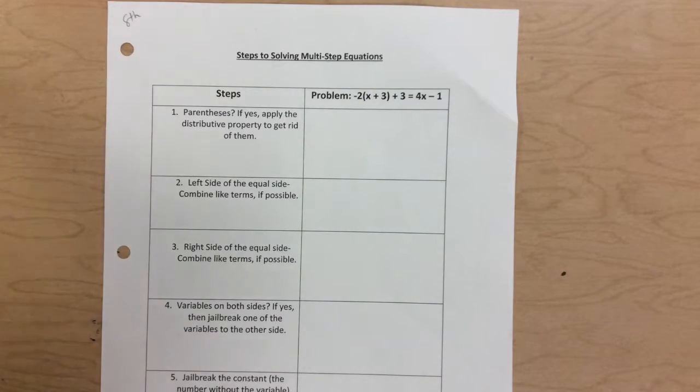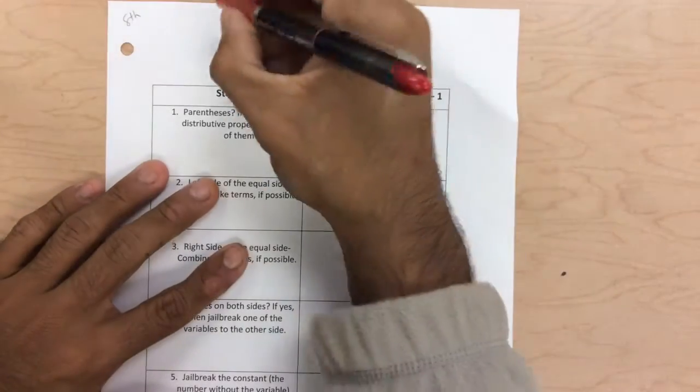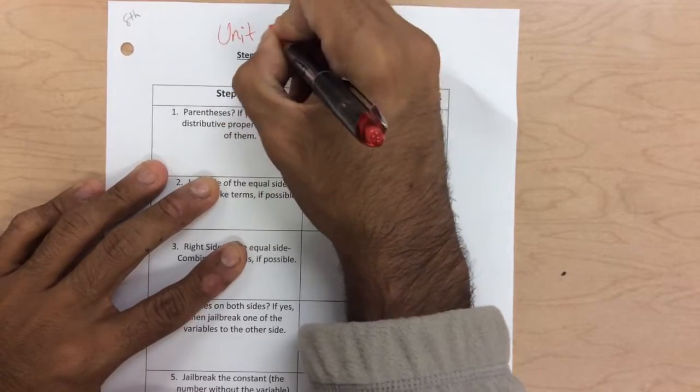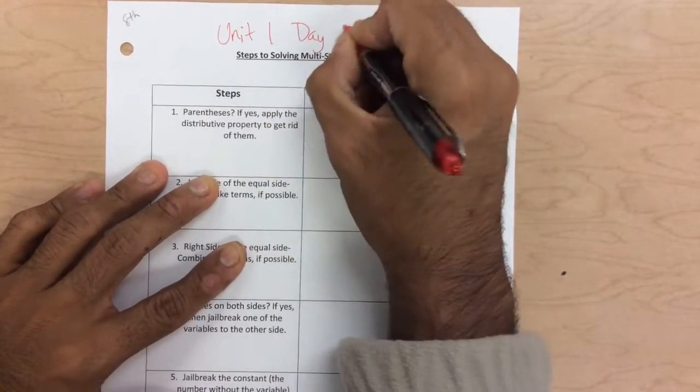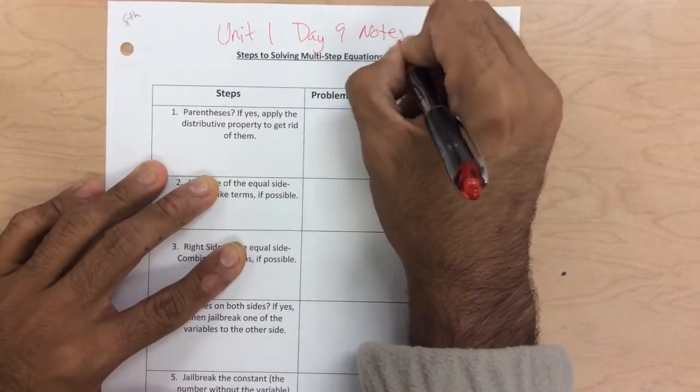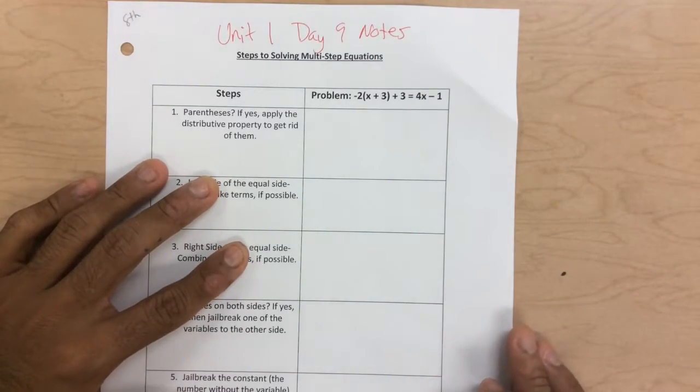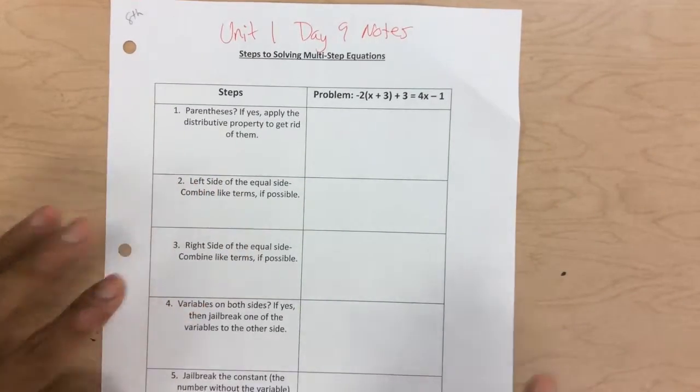Hello. Today's notes is Unit 1, Day 9. I know that at the top I didn't put that title, so if you want to go ahead and just put Unit 1, Day 9 notes, that way you will know where these notes belong in your binder.